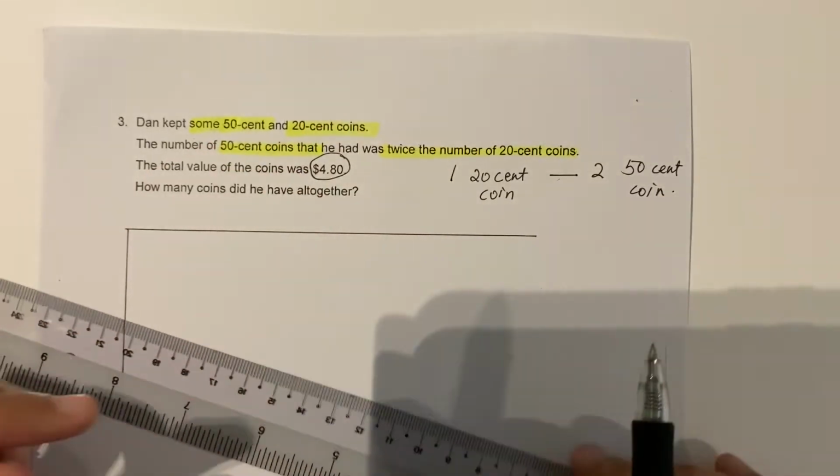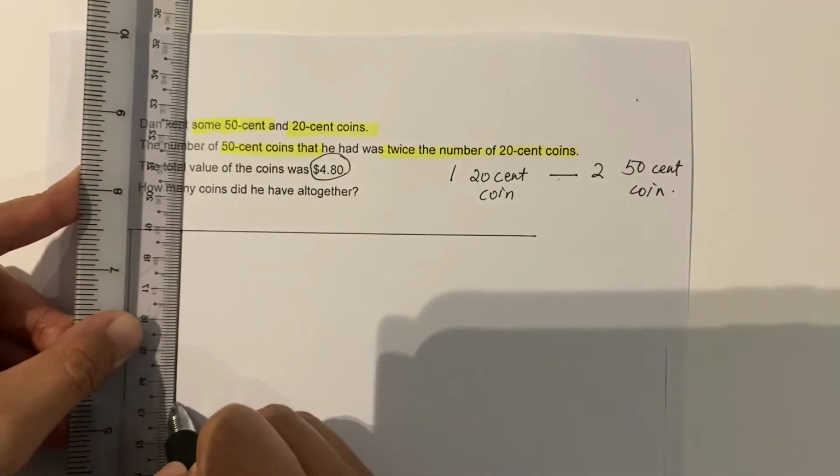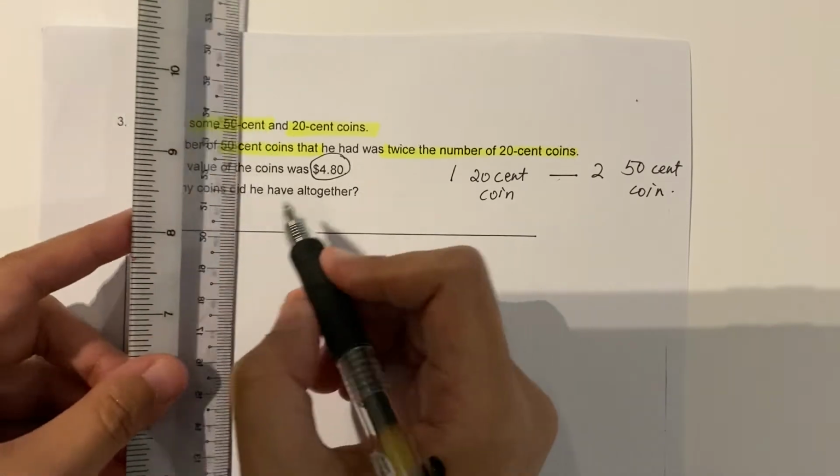Okay, how many columns? Now remember, one column is for the number of 20-cent coins first. So here is the number of 20-cent coins, and here is the value of your 20-cent coins. Here will be the number of 50-cent coins.